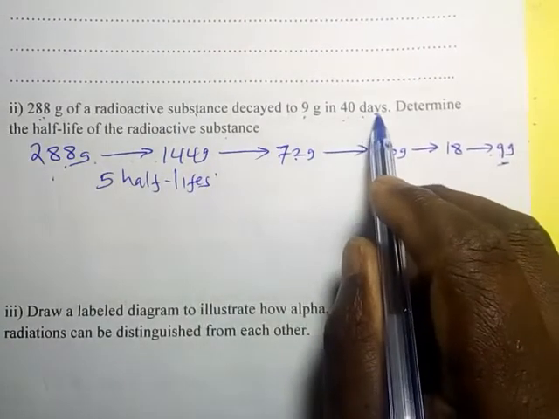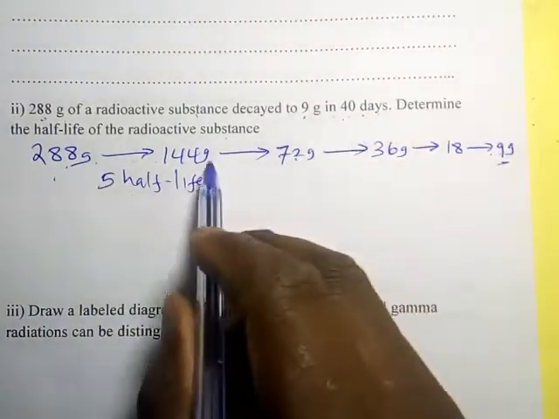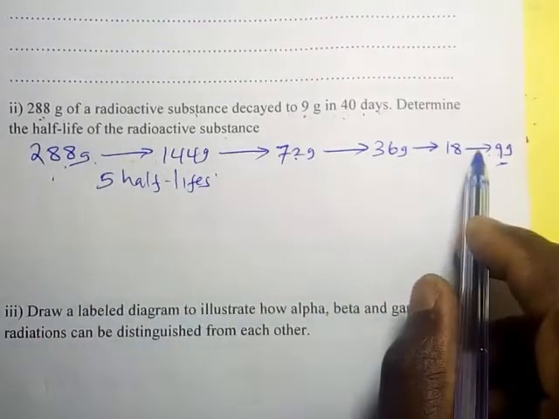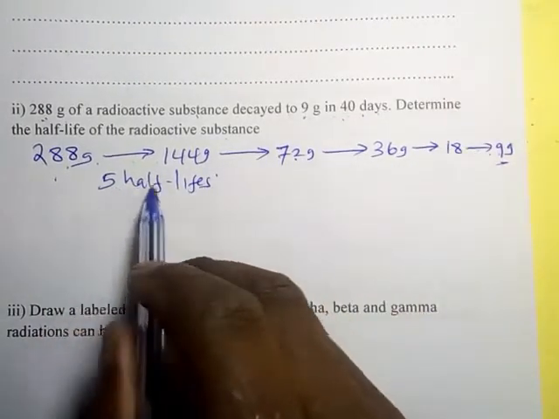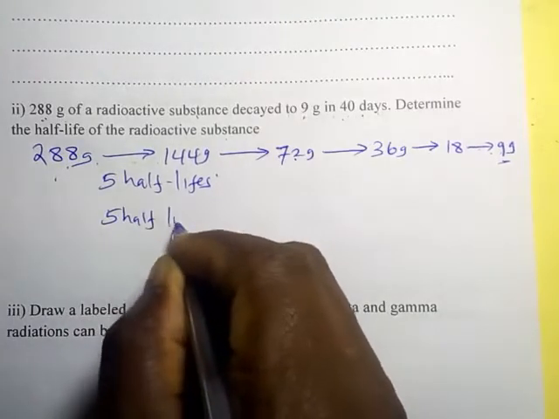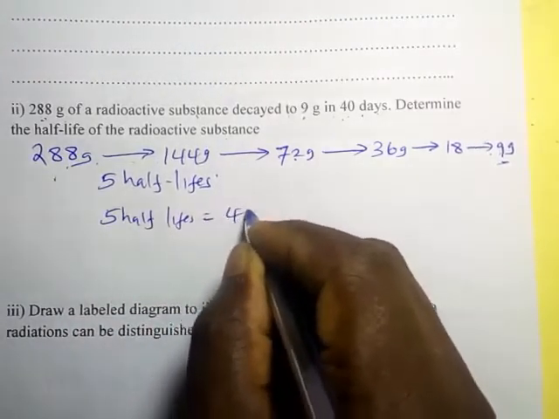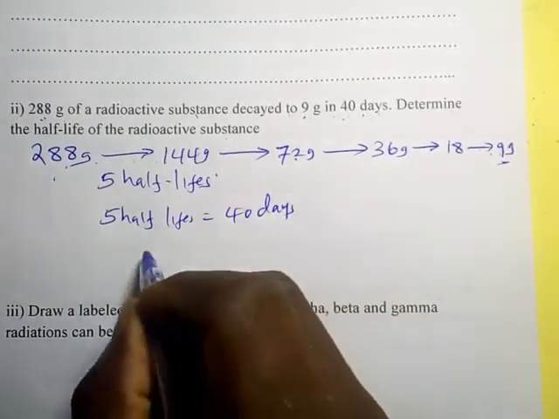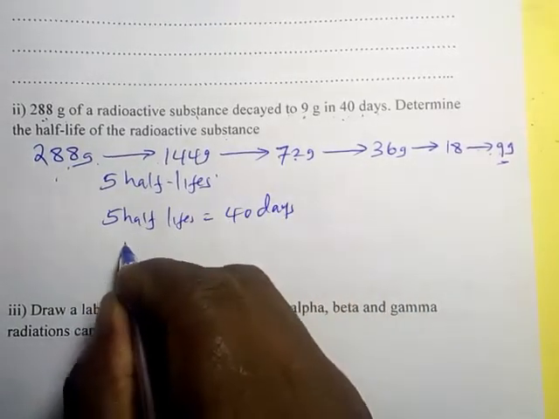It takes 40 days to decay to the remaining 9 grams. So if we have 5 half-lives taking 40 days, what about 1 half-life?